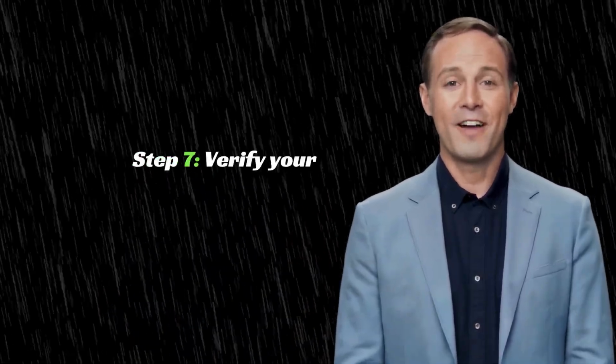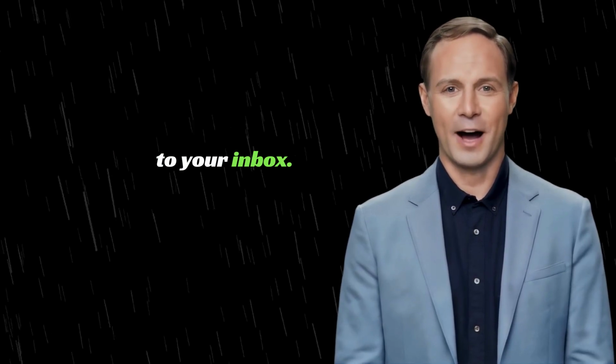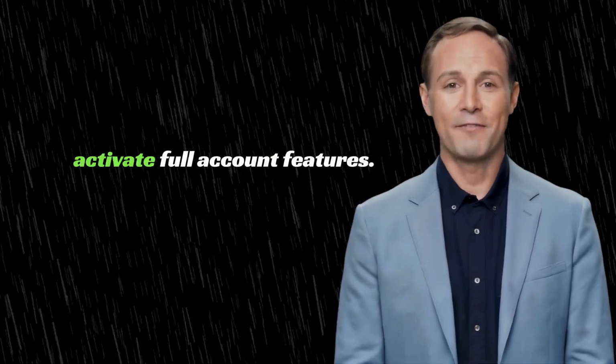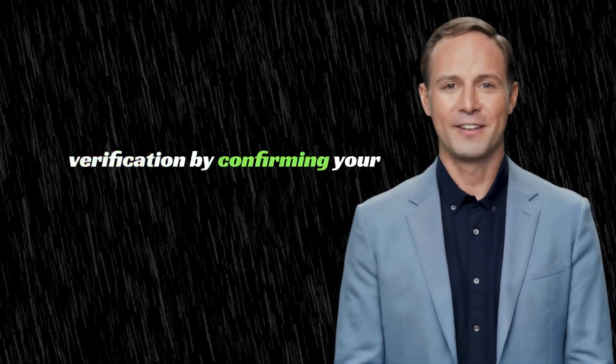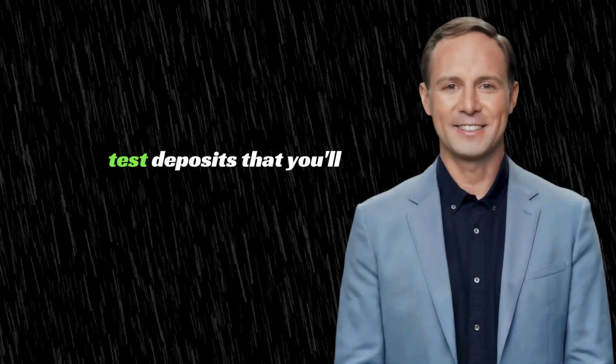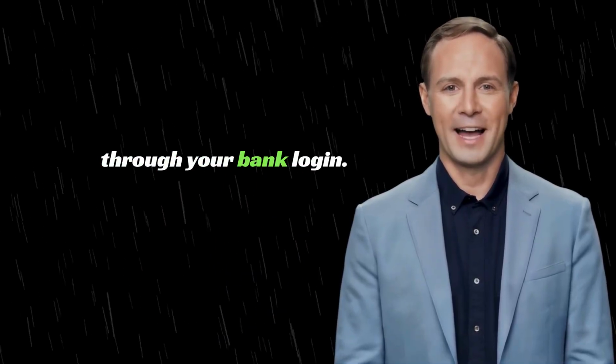Step 7. Verify your email address by clicking the confirmation link sent to your inbox. This is required to activate full account features. Step 8. Complete account verification by confirming your linked bank account or card. PayPal may make small test deposits that you'll need to verify, or you can verify instantly through your bank login.